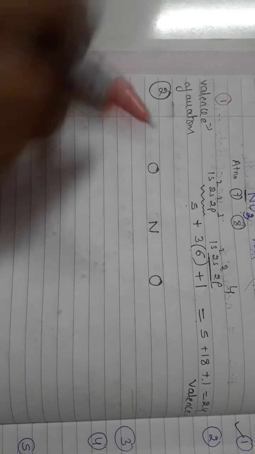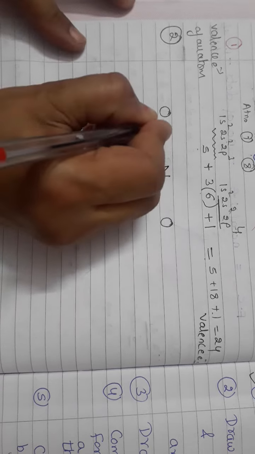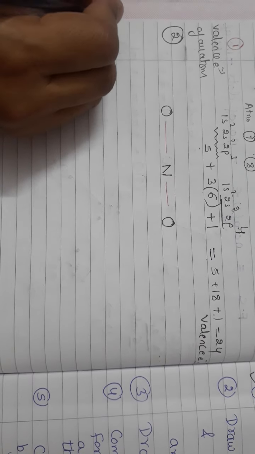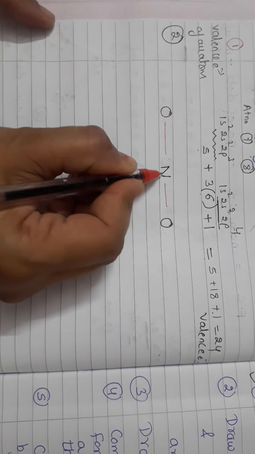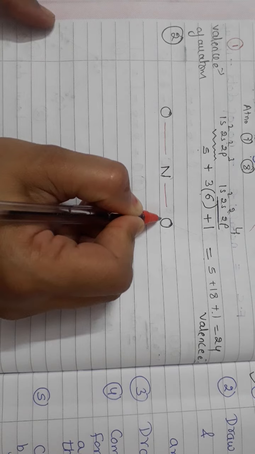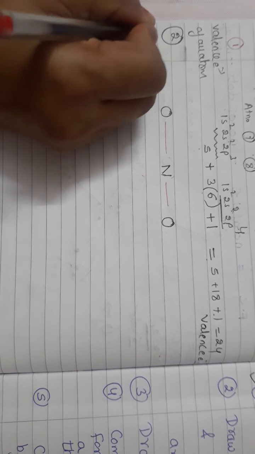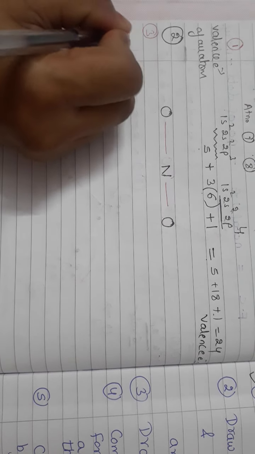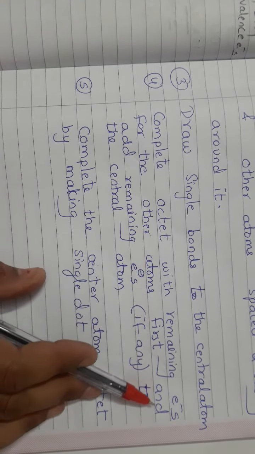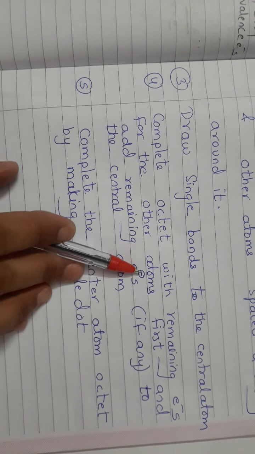So now I draw the single bonds. The fourth rule says, just read this, complete the octet with remaining electrons for the other atoms first.